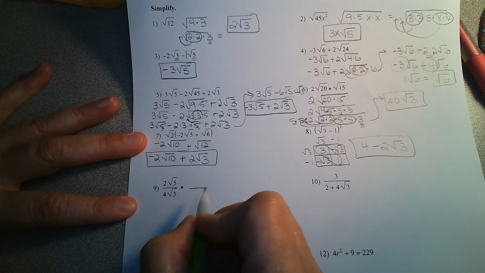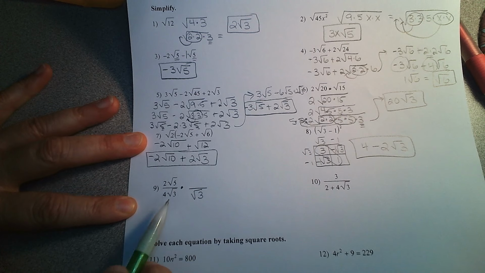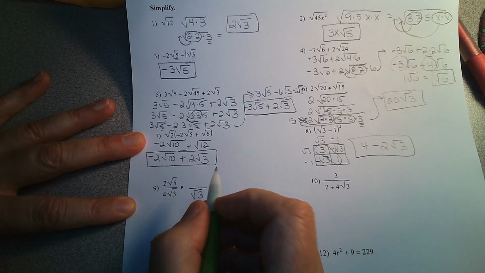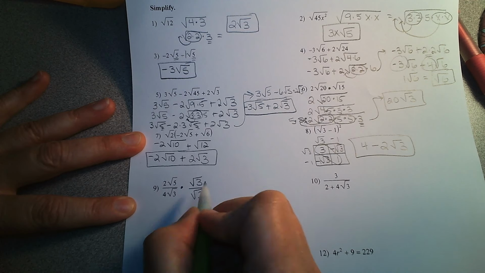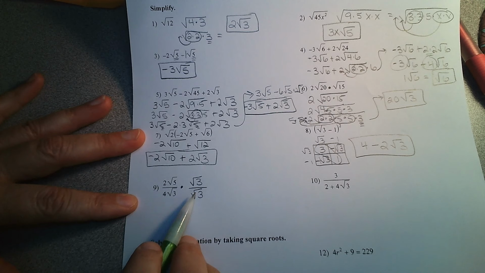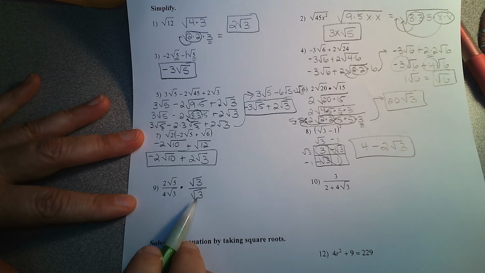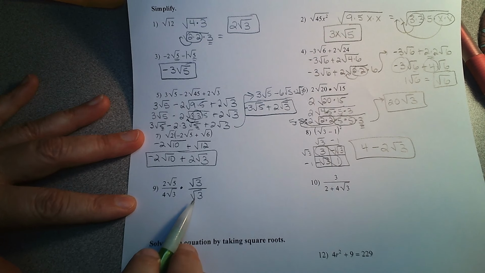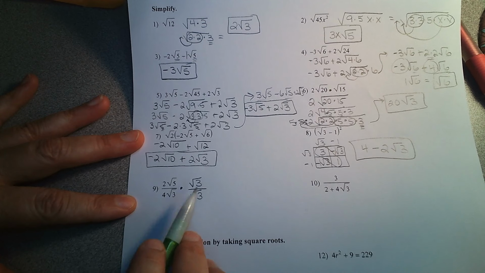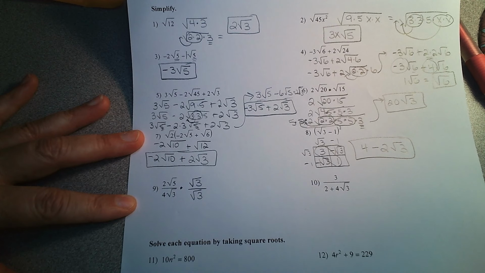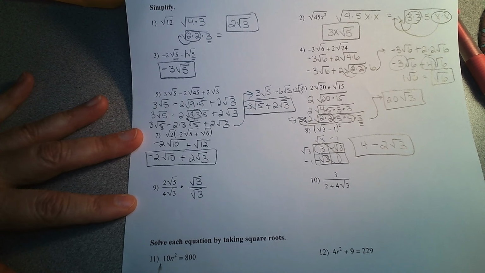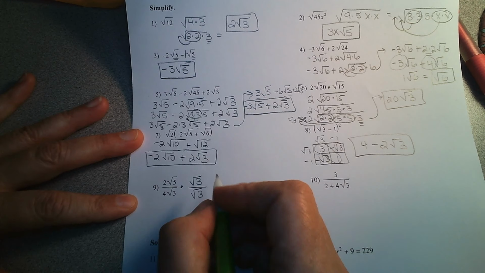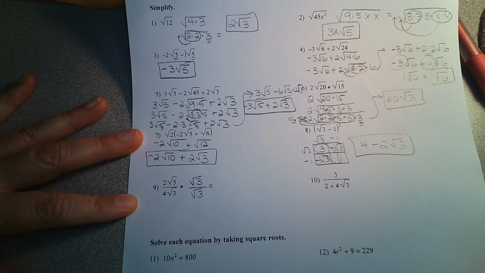So I'm going to multiply by a radical 3, both in the numerator and the denominator. Now mathematically I can do this because this is a reduced value of 1. So I'm really just multiplying by the number 1. Anything divided by itself is just 1. So I'm not changing the value, I'm just simplifying it. This is called rationalizing the denominator.